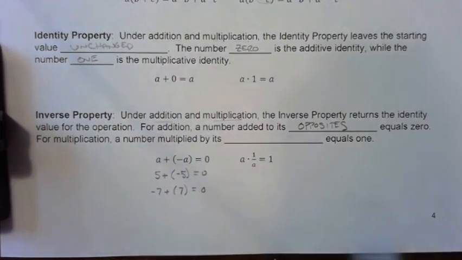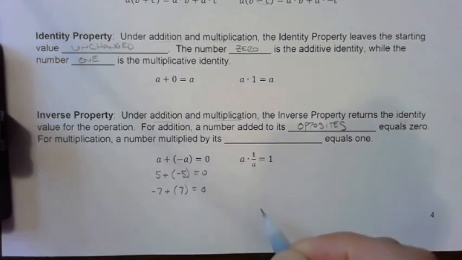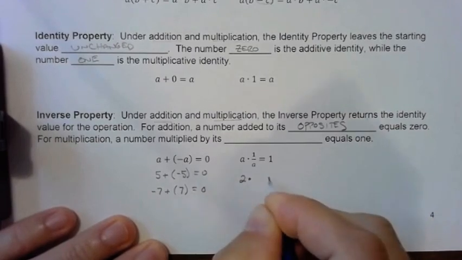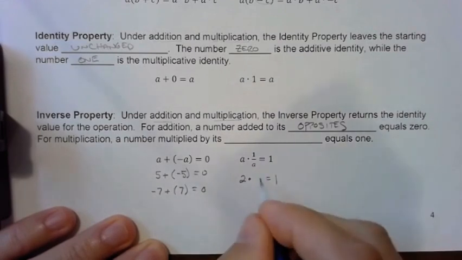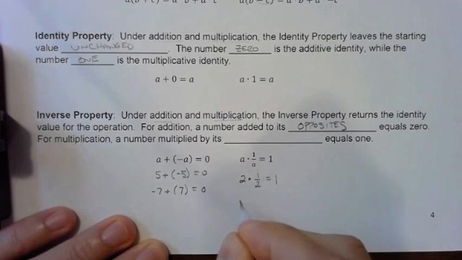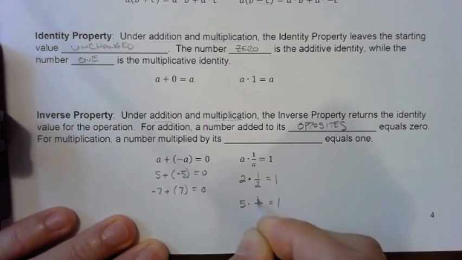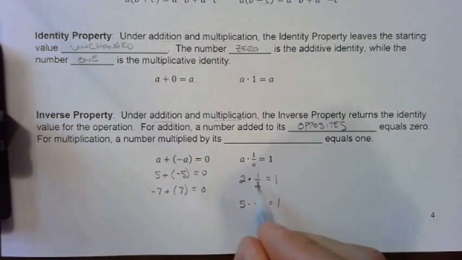So for the inverse property, I'm going to take a number, multiply it by another number in order to get 1. If I have the number 2, 2 times some value is equal to 1. Well, that would be the number 1/2. Or if I had the number 5, 5 times some number equals 1. Well, 5 times 1/5 would equal 1. So 2 and 1/2, 5 and 1/5.